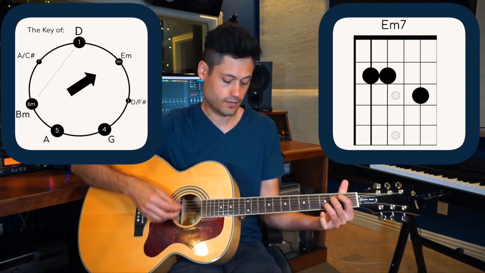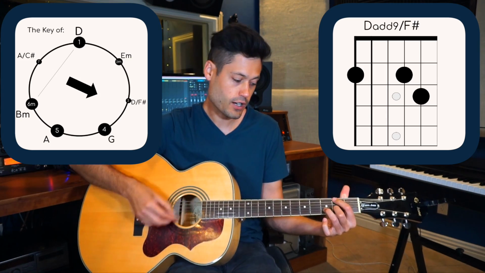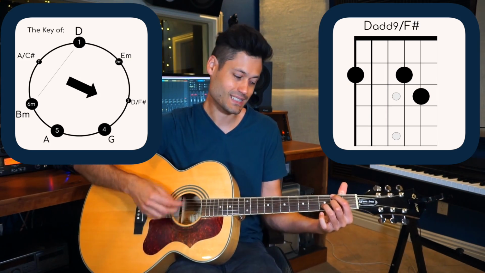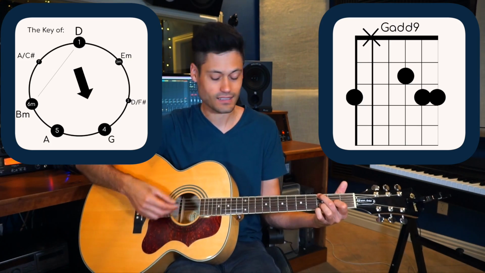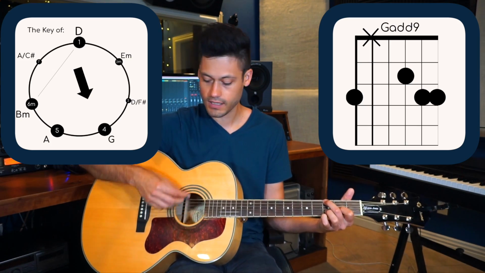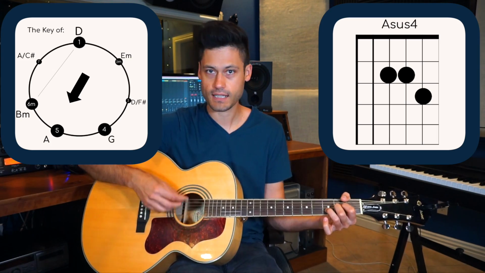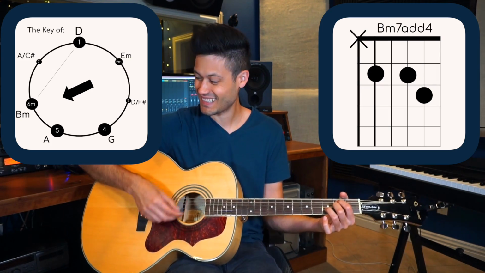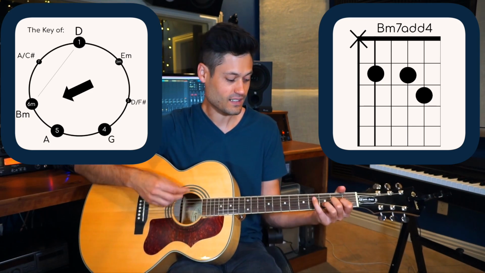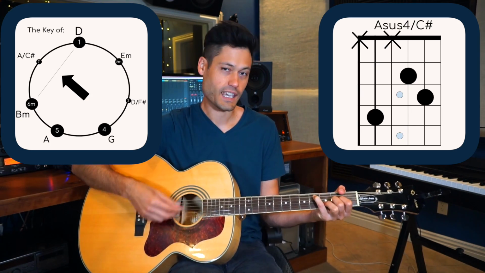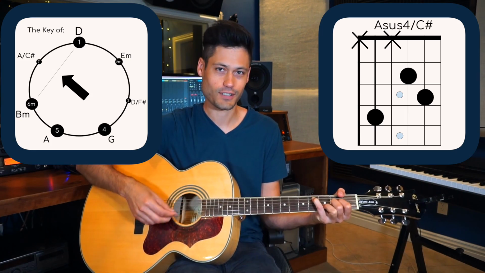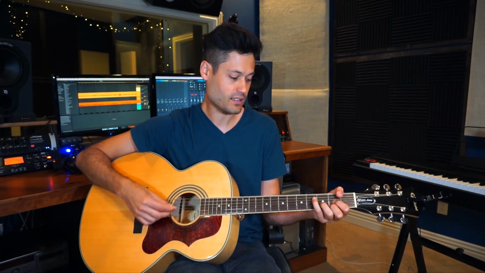E minor 7. D over F sharp with the 9 in it. The G add 9. To A sus4. B minor 7, the 4 in it. A over C sharp, A sus over C sharp, and D.